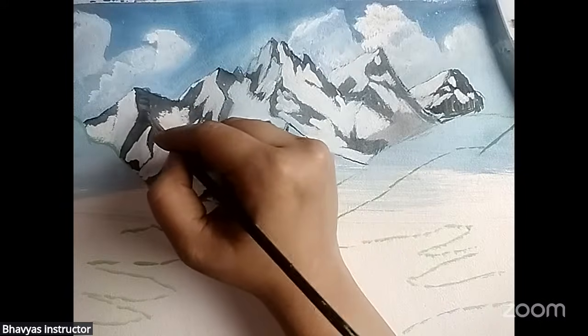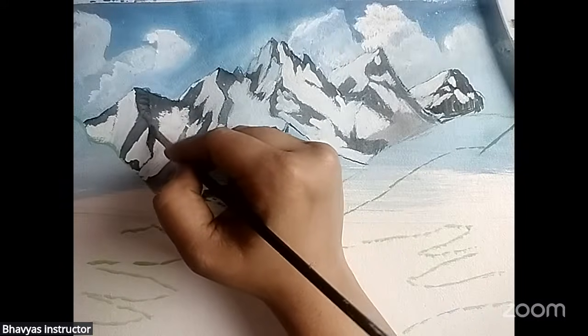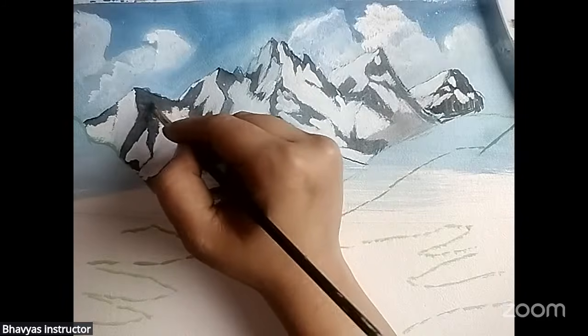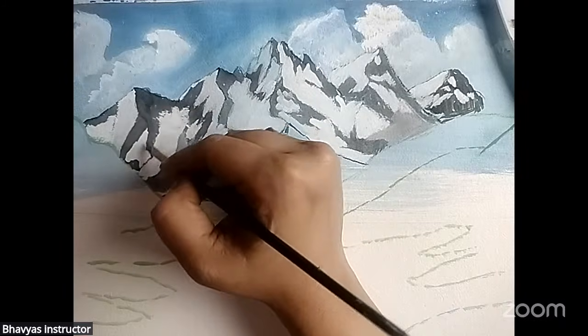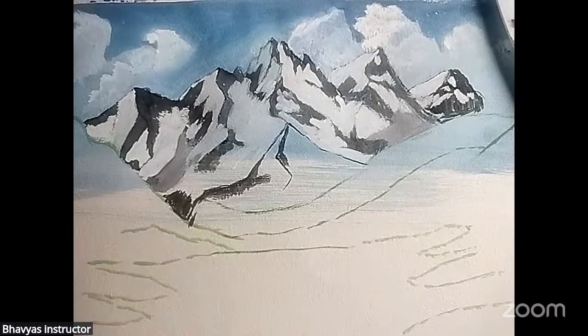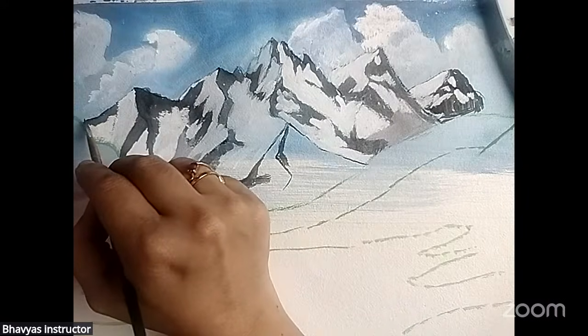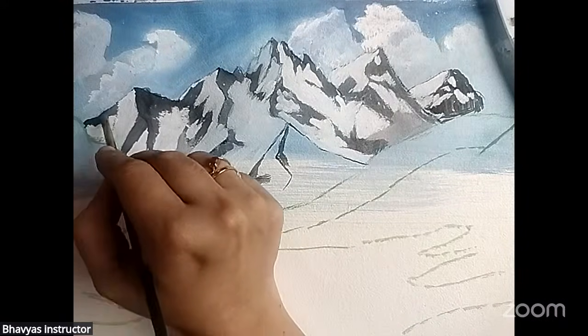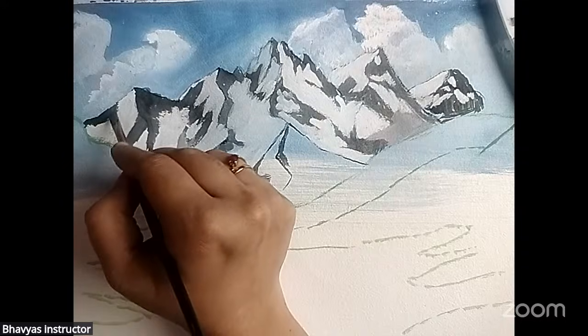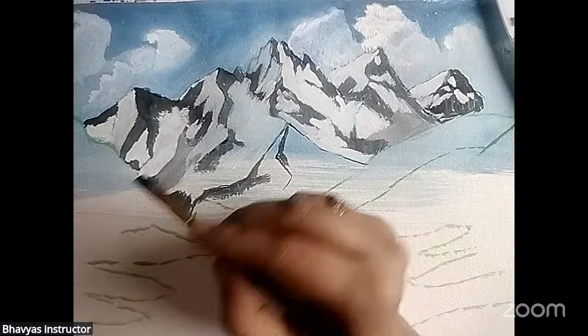Now take a little bit of black and add here to give a little more depth. To add a little more depth. Don't draw lines, okay? You just paint with dark blue, or if you don't have Prussian blue, use black color.